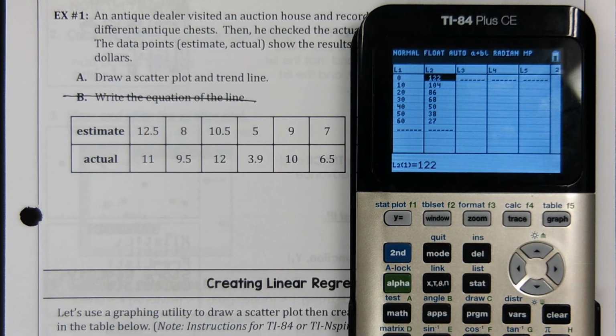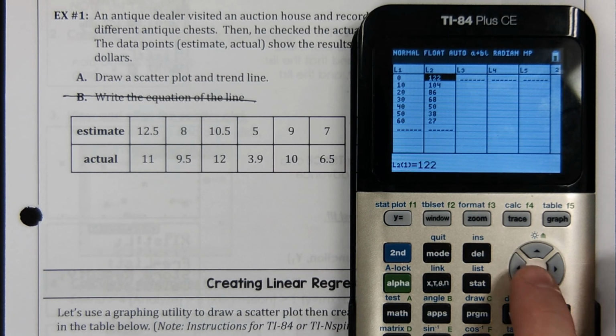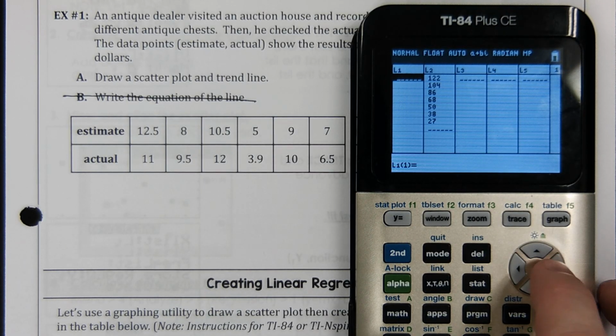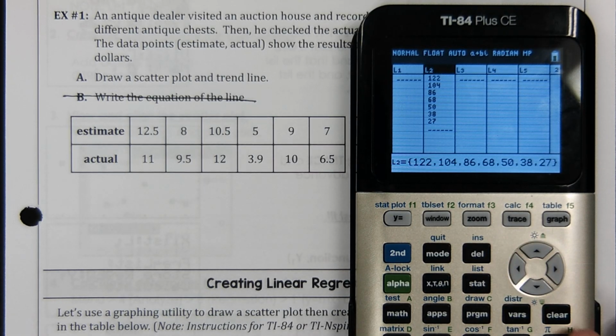You will notice that my lists already have numbers in them. If your lists already have numbers in them, like mine do, then you need to clear those out. Are you already lost? Okay. Here's how you clear them if you have data in there already. Go up to L1. Do not hit delete. Hit clear, and then enter. And it'll clear the entire list. Go over to L2, clear, enter. It'll clear the entire list.